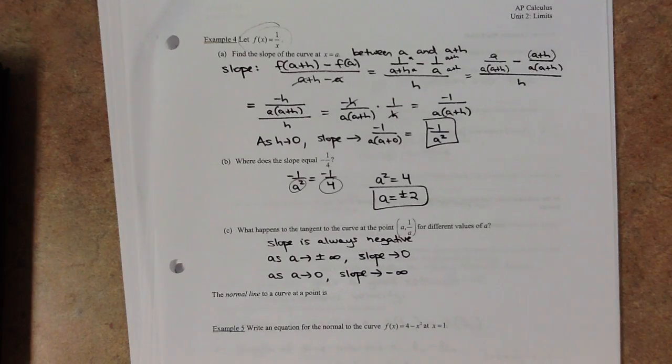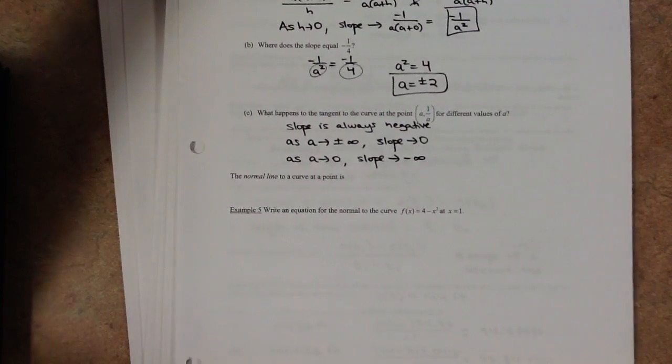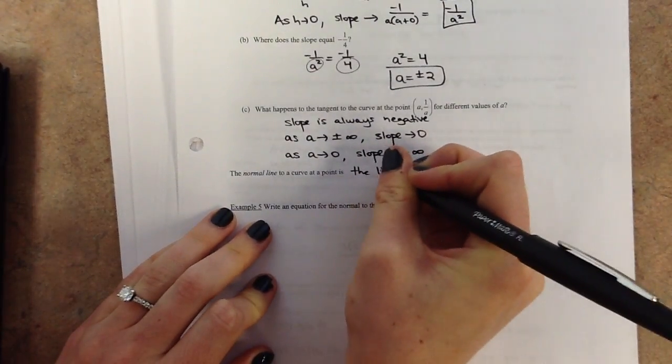All right, last little bit here. The normal line is very similar to a tangent line, but it's a perpendicular line. So instead of having the same slope, it's got a perpendicular slope. This is the line perpendicular to the tangent line.